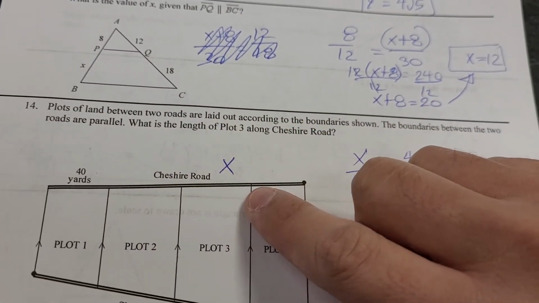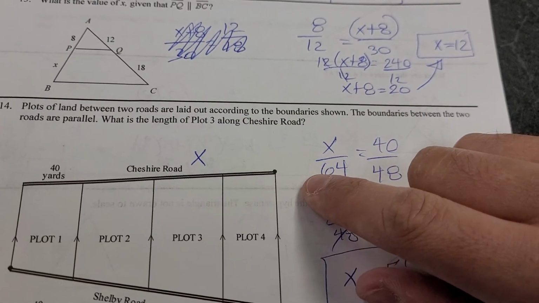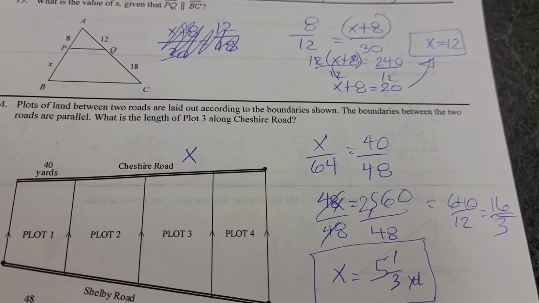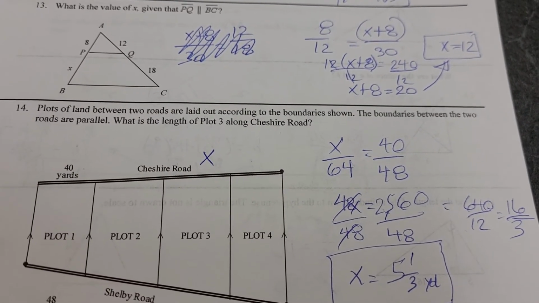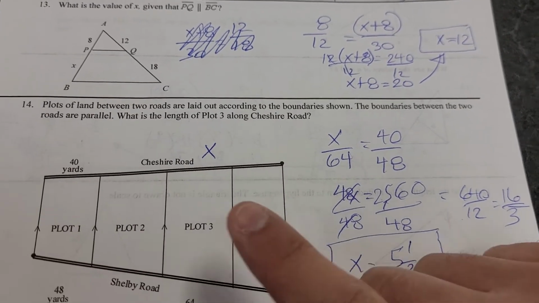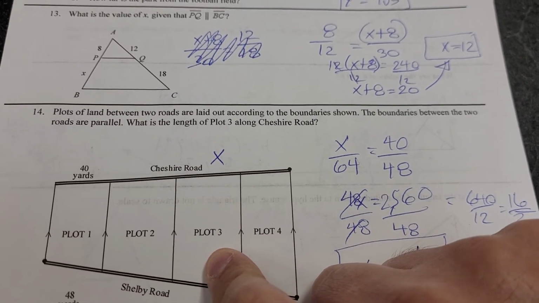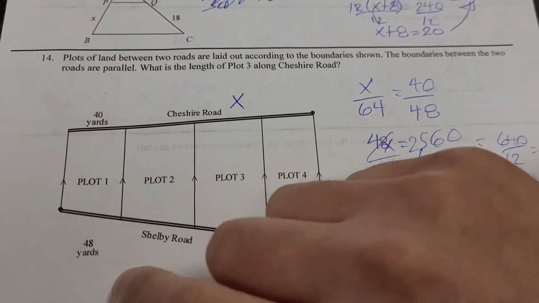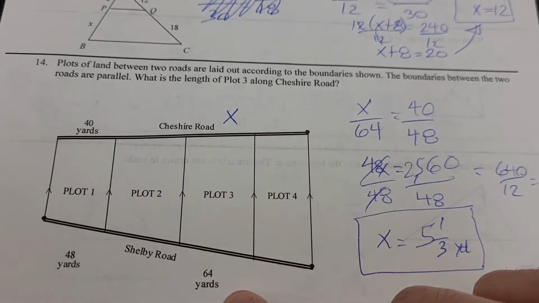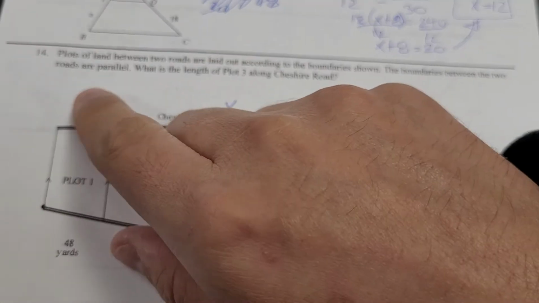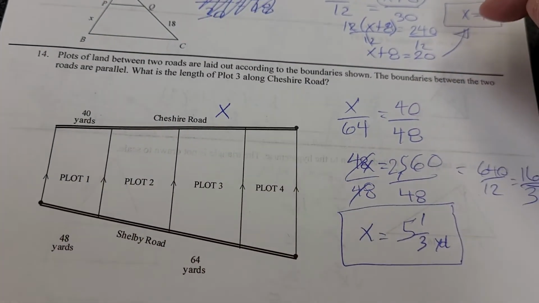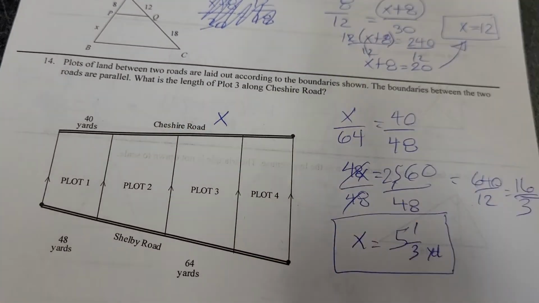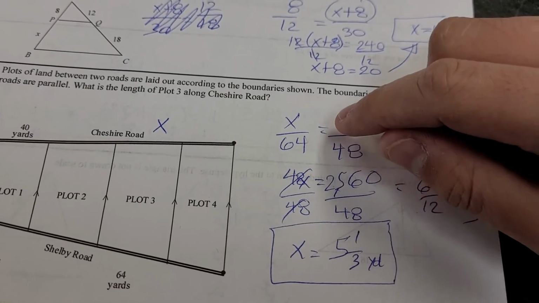Number 14, plots of land between the two roads are laid out according to the boundaries shown. The boundaries between the two roads are parallel. What is the length of plot 3 along this road? Okay, so you're just going to make a proportion there. Okay, so x over 64 is going to equal 40 over 48. Okay, if you had wanted to say x over 40 equals 64 over 48, you would have gotten the same thing. Okay, and cross multiply.